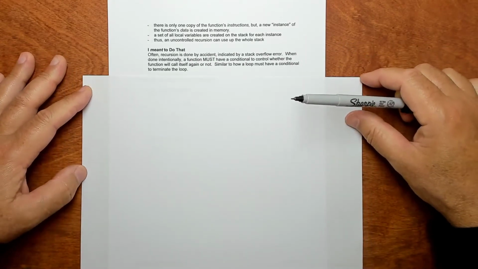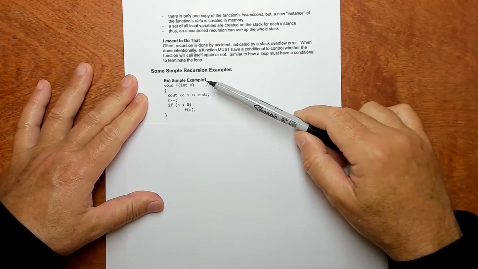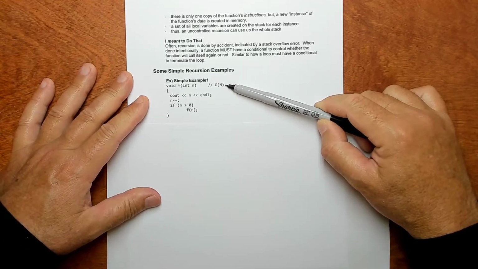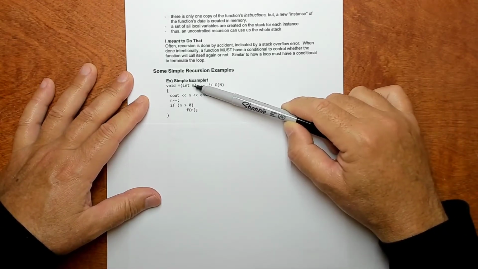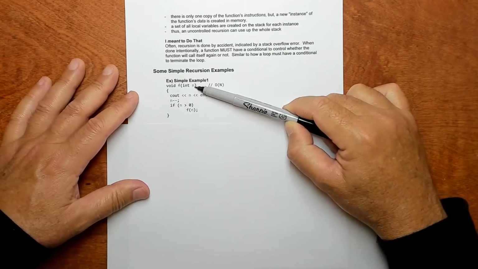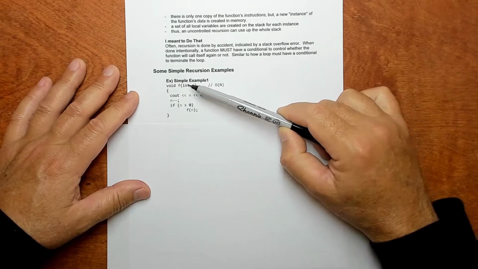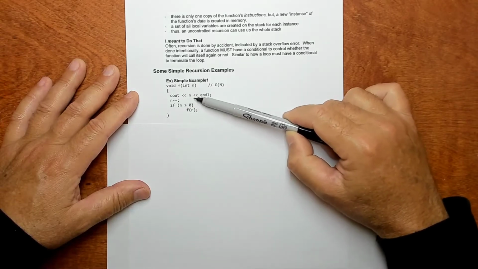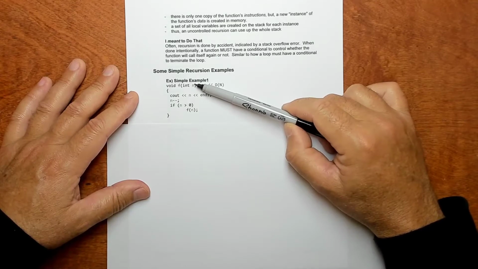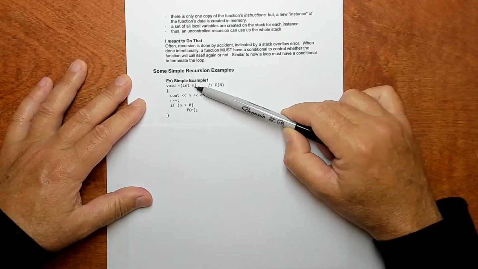So let's just look at some simple recursion examples here. Here's a simple example that has a time complexity of big O of 1. We're calling this function f, and n is the parameter. N is the local variable that we're passing an argument into. We call that a parameter. A parameter is just a local variable that you can pass a value into. So n is a parameter. It also represents the size of the problem here.